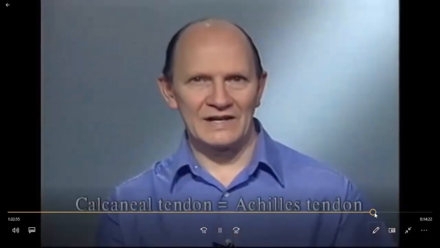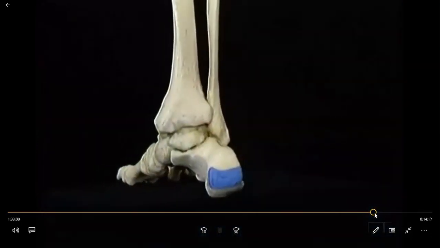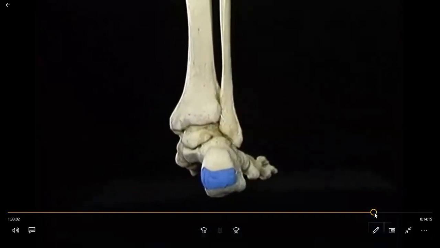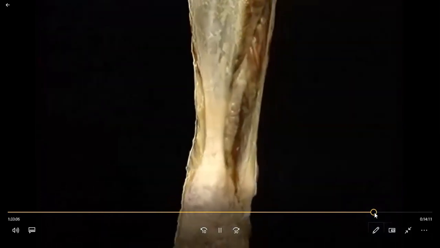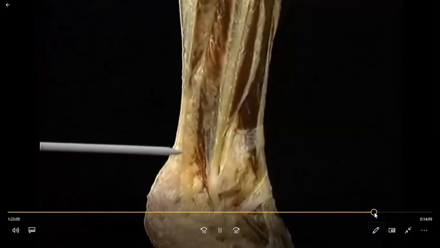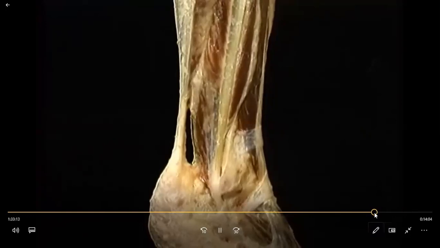The calcaneal tendon is also known as the Achilles tendon, or simply the heel cord. It inserts into a broad area here, on the back of the calcaneus. In front of the calcaneal tendon, there's a pad of fat, which fills the gap between the tendon and the back of the ankle joint.